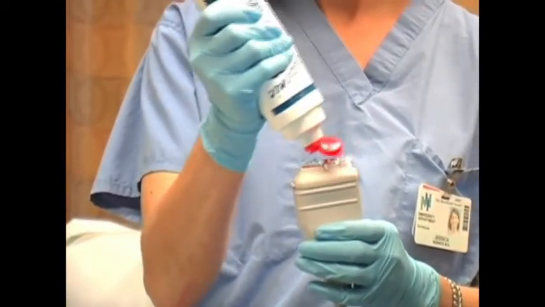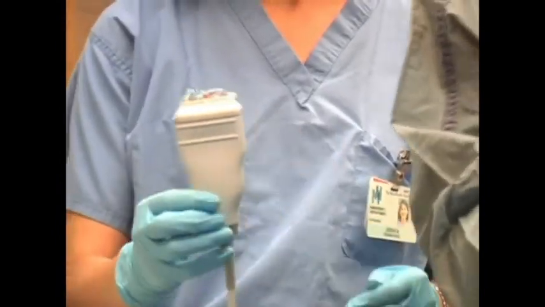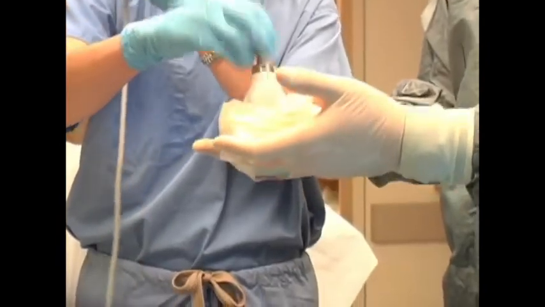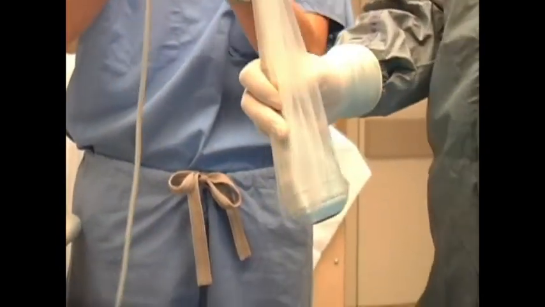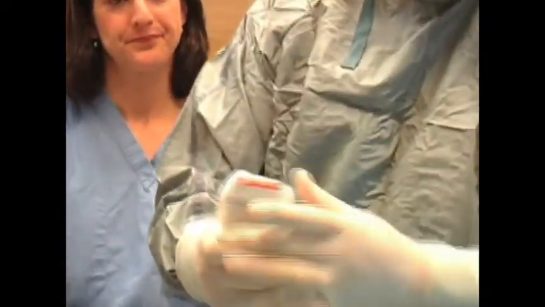Dr. Jessica Resnick is now preparing the transducer by putting non-sterile gel on the transducer head. Dan has folded up the sleeve much like a sock, and now Jessica drops the transducer into the sleeve. Dan smooths out the sleeve, and he stays sterile.